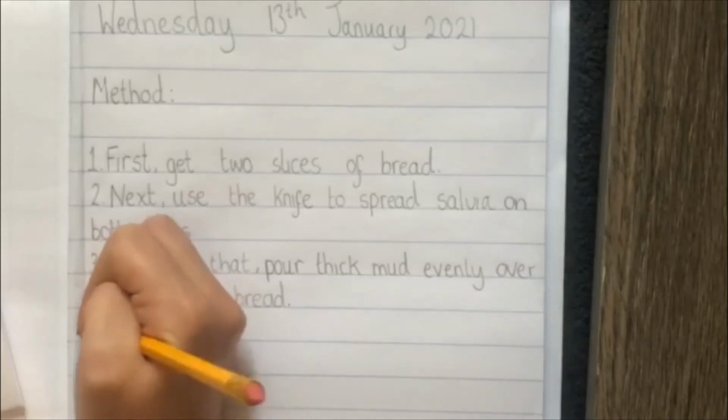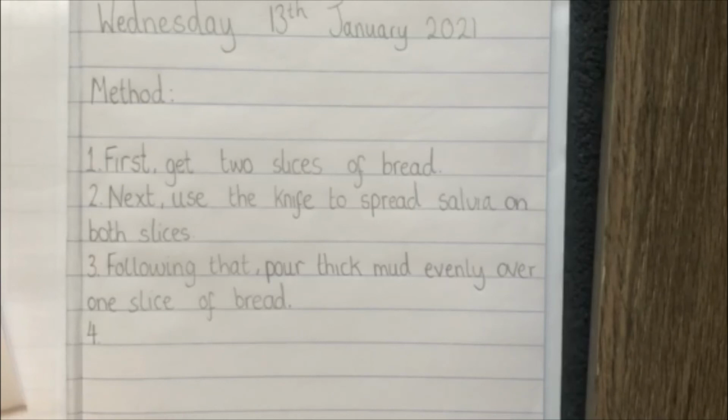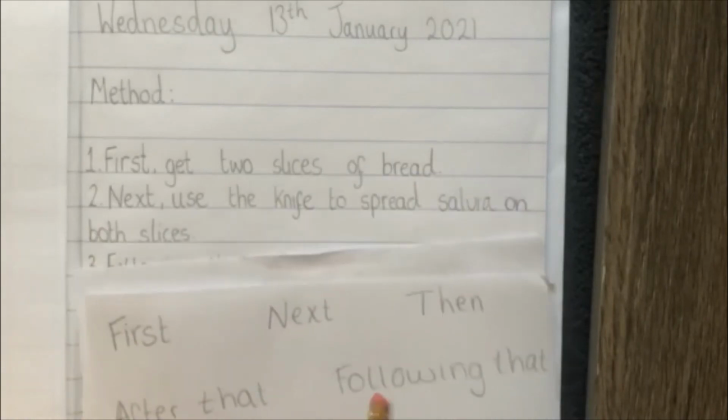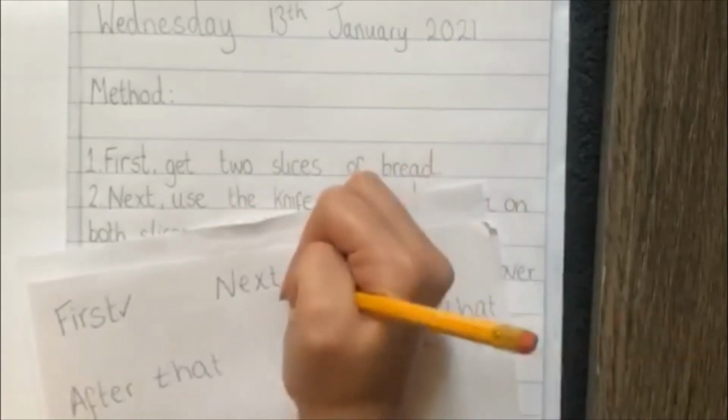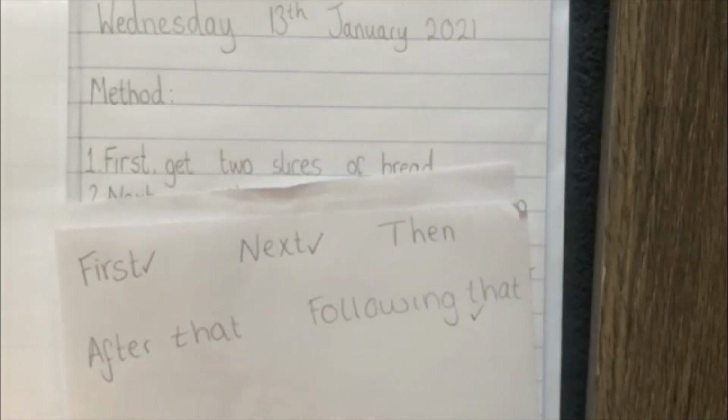Step number 4. So today we are only doing the first 4 steps of our method, and then tomorrow we will write the rest. So step number 4, I'm going to think. In our step number 4 from our delicious sandwich, we were sprinkling the cheese. We are not going to do that for ours. We need to think of something else we're going to do with our ingredients. So first, before I can do that, I need to pick a time conjunction to start my sentence. I've already have first, I have next, and I have following that. I'm going to pick then.